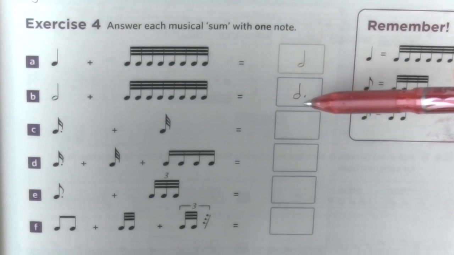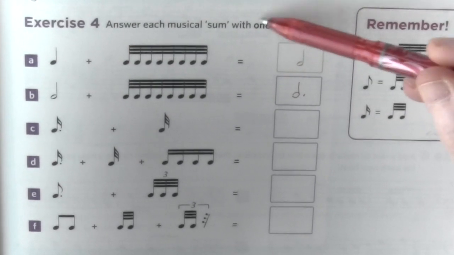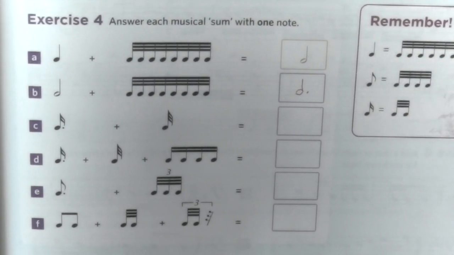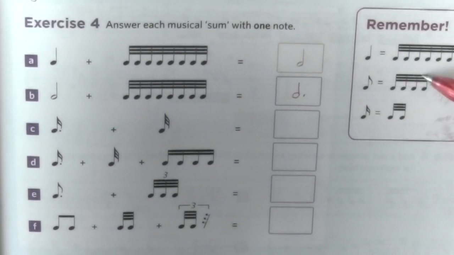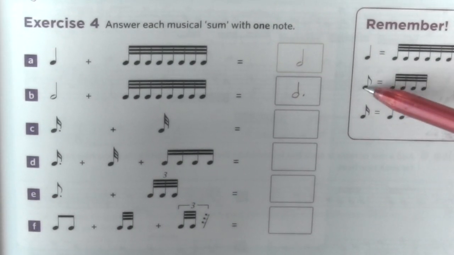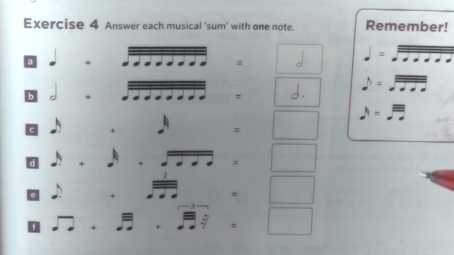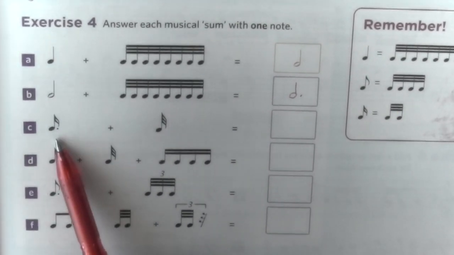We can't write 2 notes here because they ask us to write only 1. And they also remind you the values. But what is important is if you consider that 4 demisemiquavers make a quaver, you can then do your own calculations in a much easier way.